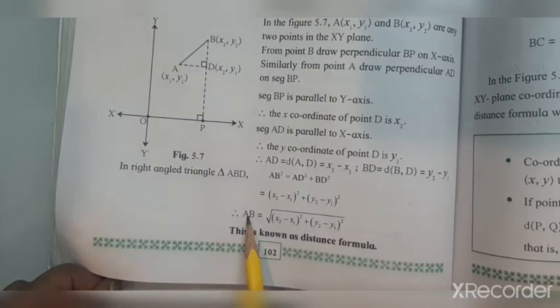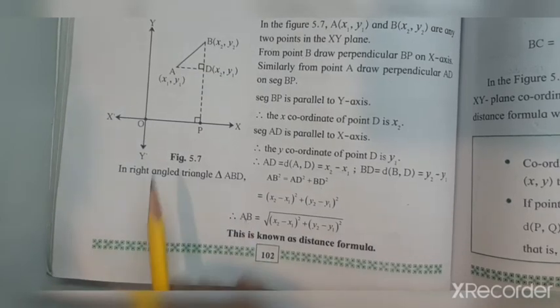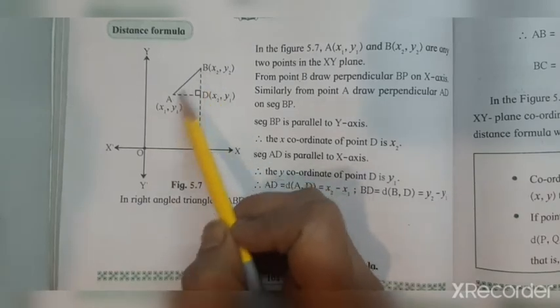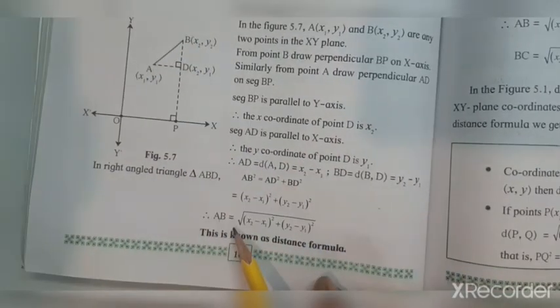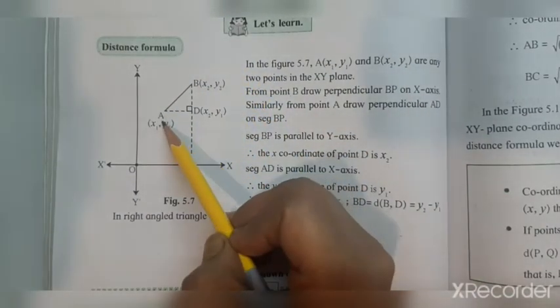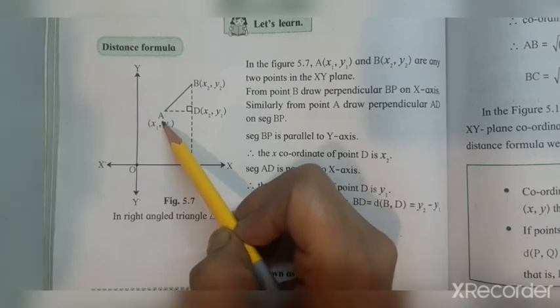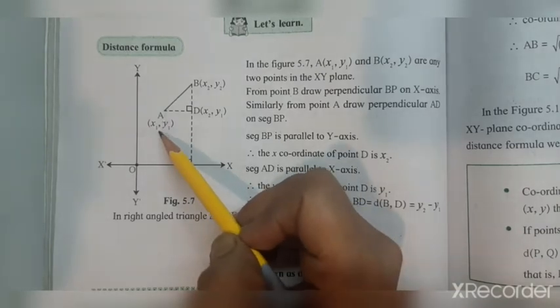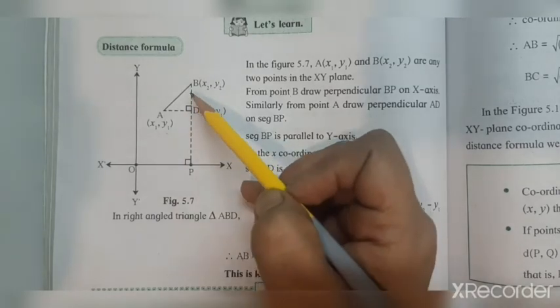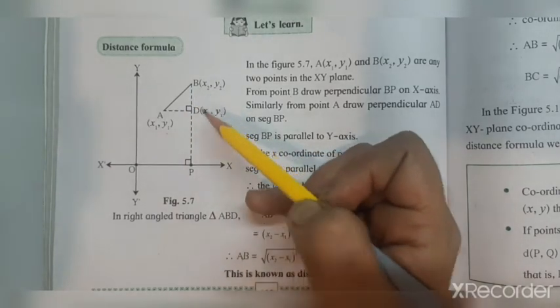Distance AB. Now, why have we taken distance AB here? Because we have taken the example with points A and B. Let the coordinates of point A be x1, y1 and let the coordinates of point B be x2, y2.